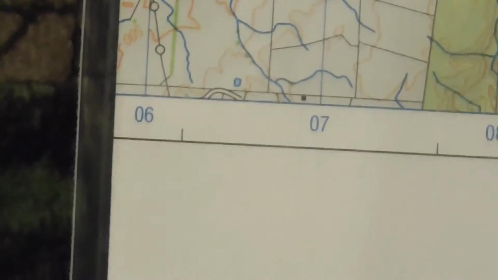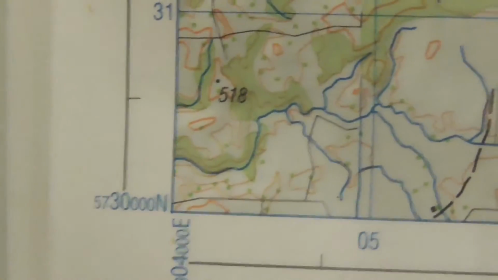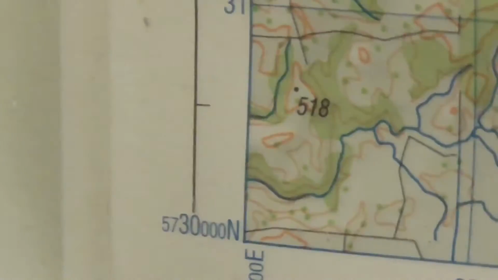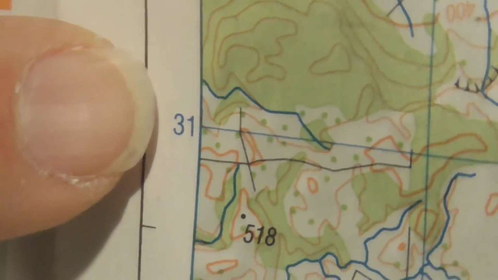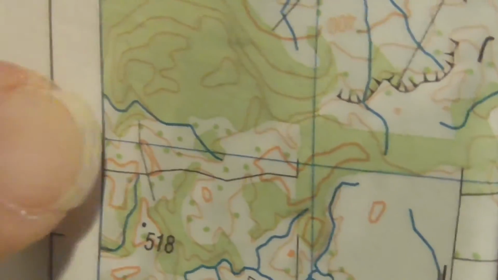The next one we're going to do is the 3, 1, because we want to find the grid square. We can't see it on this side of the map here because it's folded, so we'll flick it over and we can clearly see that grid square 3, 1. That would be 3, 0, and that would be 3, 1 is the first line up.